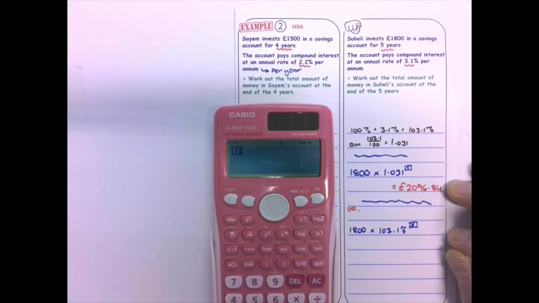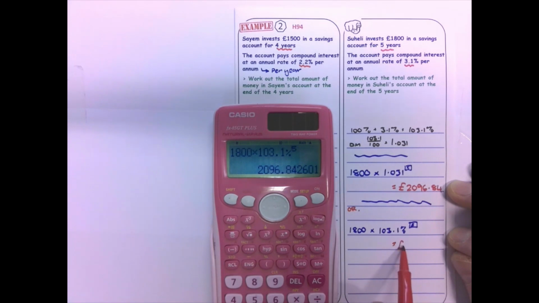So 1,800 times 103.1, shift percent, don't forget the percent symbol. Oops, try that again. 1,800 times 103.1%, taken to the power 5, and hopefully get the same answer. 2096.84. Boom. Okay.